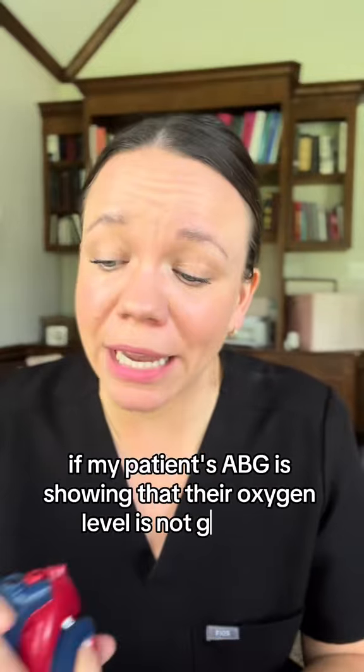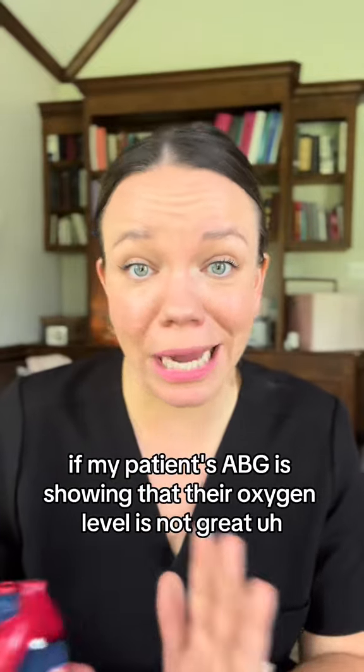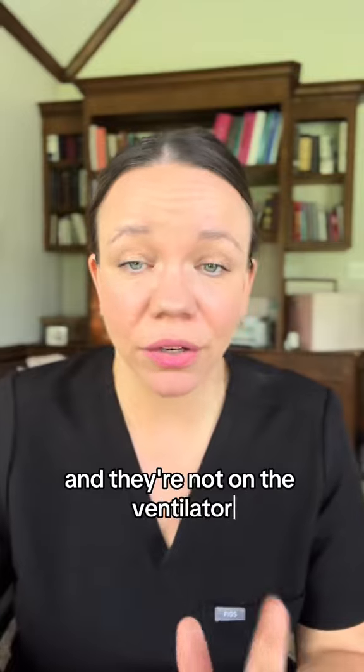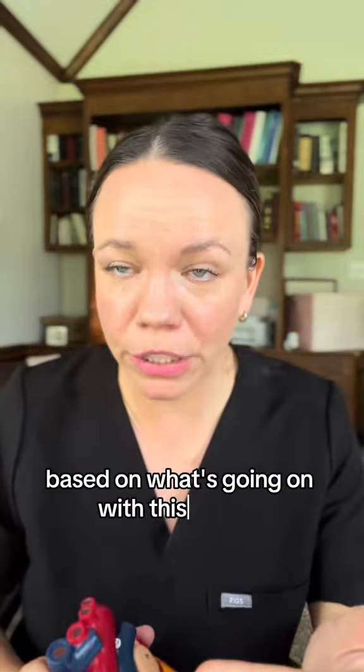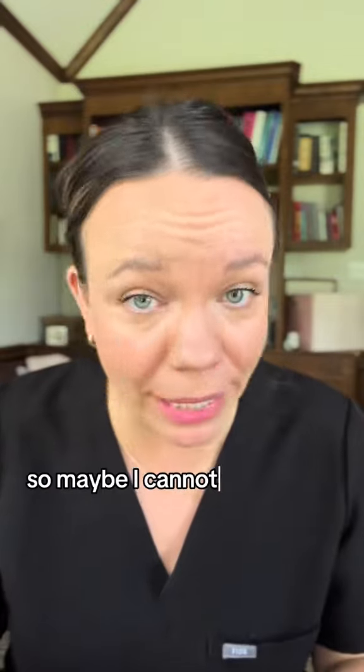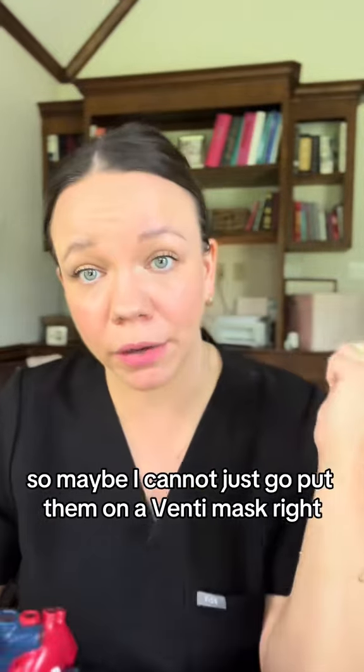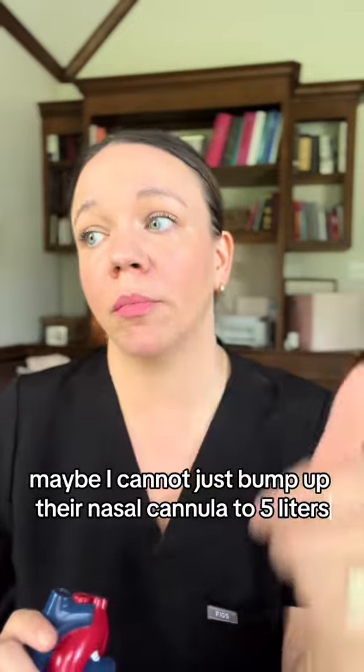If my patient's ABG is showing that their oxygen level is not great and they're not on a ventilator, then what can I do? How high can I go on the oxygen based on what's going on with this patient? They might be a COPD patient, so maybe I cannot just go put them on a venti mask, right? Maybe I cannot just bump up their nasal cannula to 5 liters. Maybe that wouldn't be safe for them.